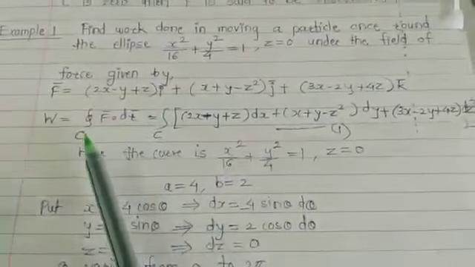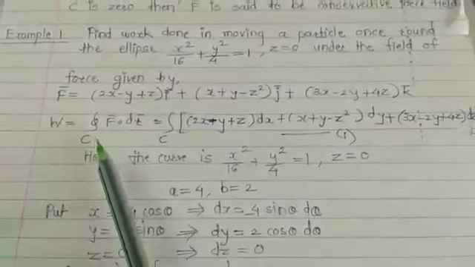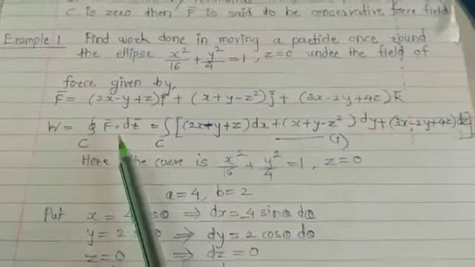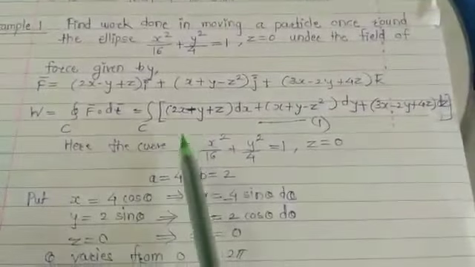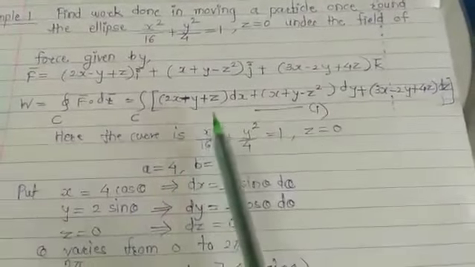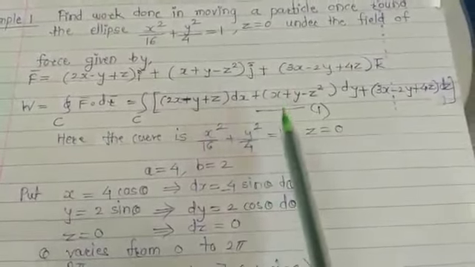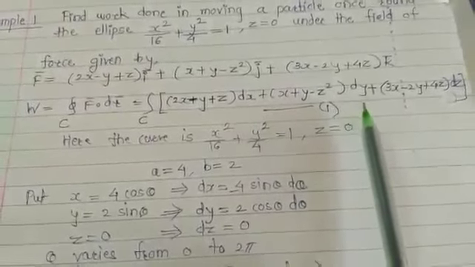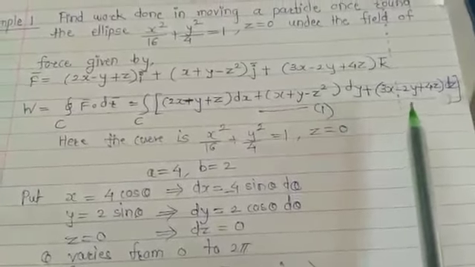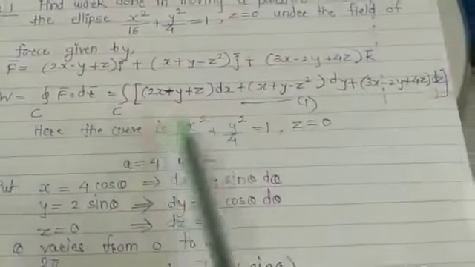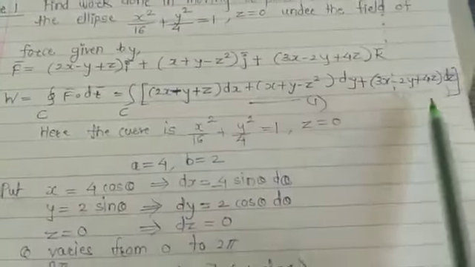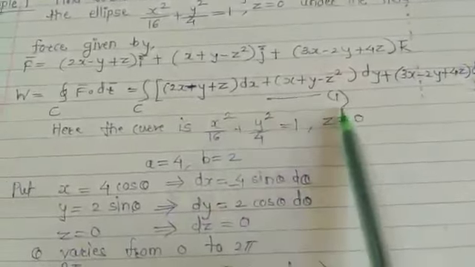Now, we know that work done is given by integration over C f bar dot dr bar. So that is integration over C (2x minus y plus z) dx plus (x plus y minus z square) dy plus (3x minus 2y plus 4z) dz. So this is nothing but f1 dx plus f2 dy plus f3 dz. Let it be equation number 1.